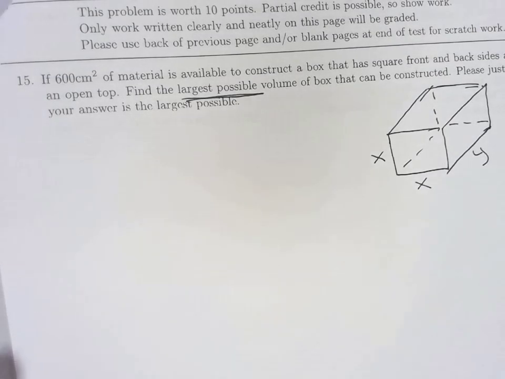So this is going to be what type of problem? Optimization. Maximum. And I want to justify. We talked yesterday about the two ways to justify a max or min. So with optimization, we usually have two formulas we work with. First information they give me is 600 centimeters squared of material is available to construct a box. So that 600 centimeters squared represents the what? Surface area.